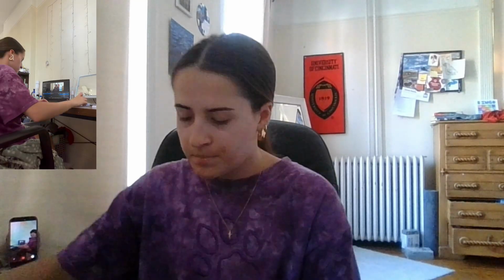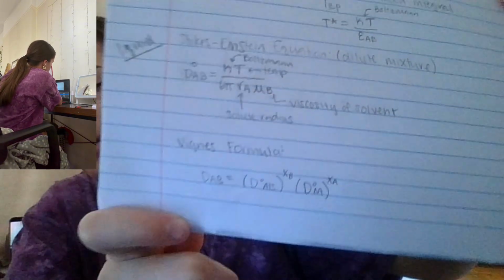It's going to equal the infinite dilution coefficient of A and B raised to the power of the composition of B. So that's just saying what percentage of this entire system is composed of molecule B. That infinite diffusion coefficient that we find from the Stokes-Einstein equation will be raised to that power, times another infinite diffusion coefficient, but for B to A, raised to the composition of A. So if all those words didn't make any sense, this is what it looks like.